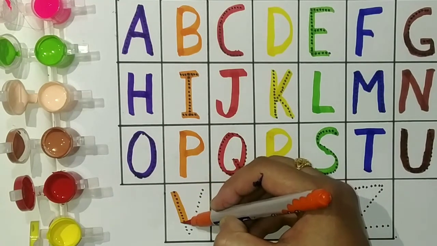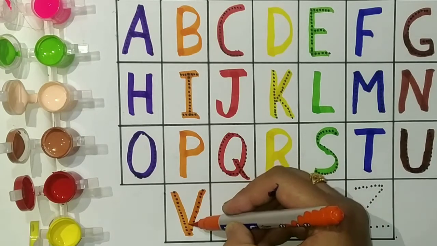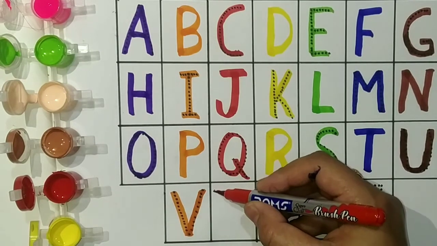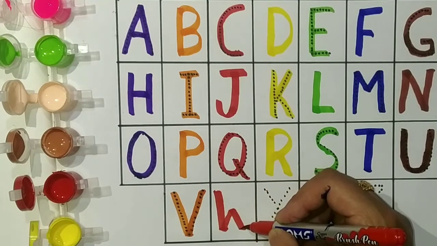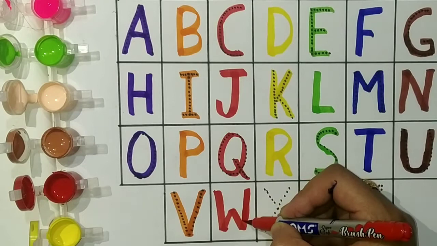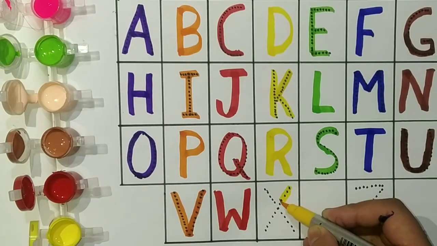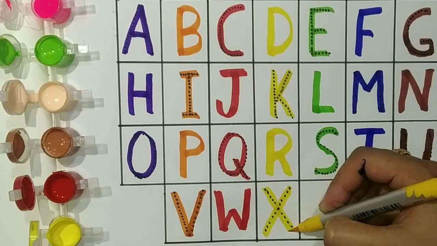Orange color, V for vegetable, V for vegetable. Red color, W for watermelon, W for watermelon. Yellow color, X for X-ray, X for X-ray.